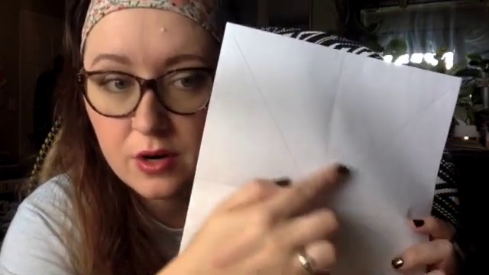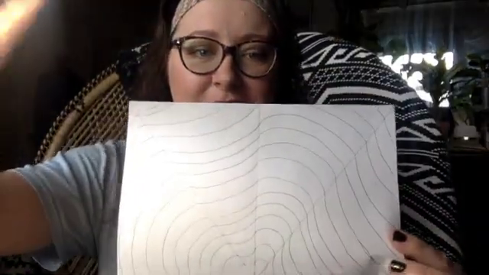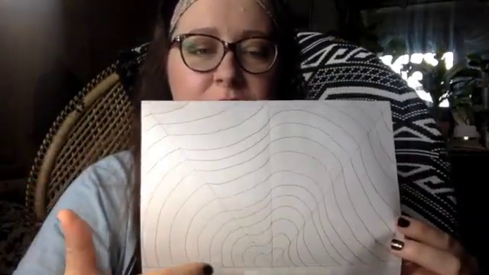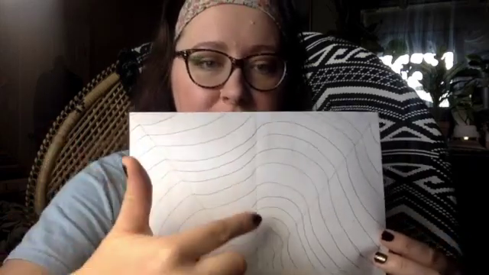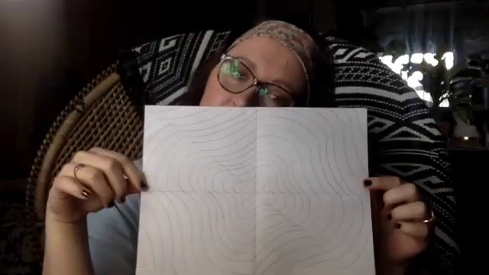And then you're going to do the same thing, going further and further so that your entire paper is covered with these lines. Halfway there. You see where this is going? We have the upward curving and then the down, up, down, all the way around. We're going to do the other half now. Alright y'all, we're done. That's what it looks like to start off with.